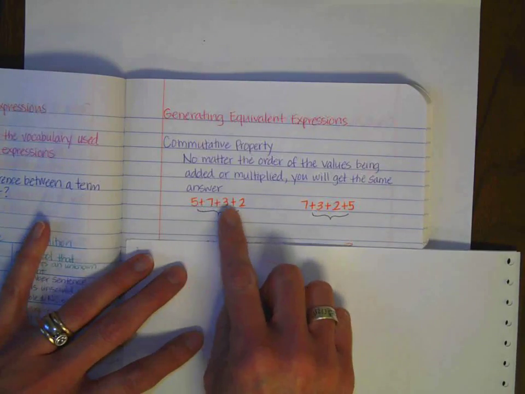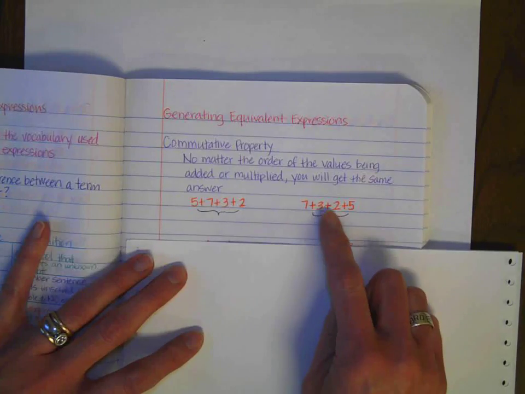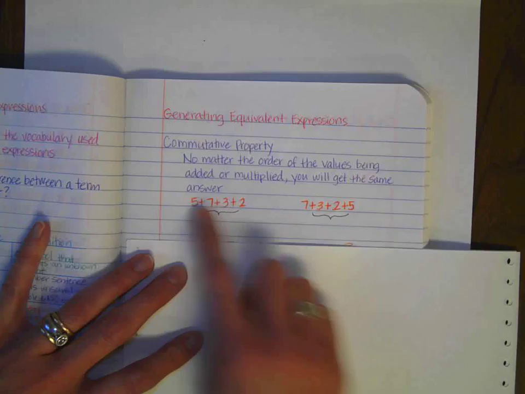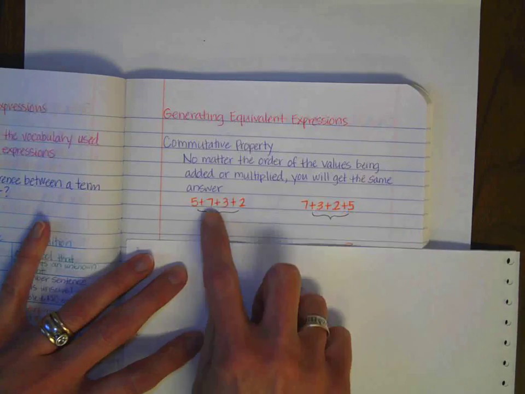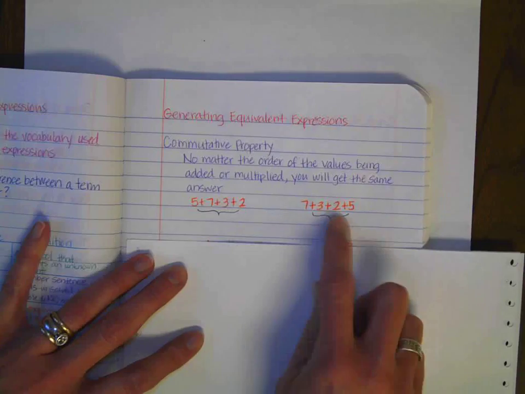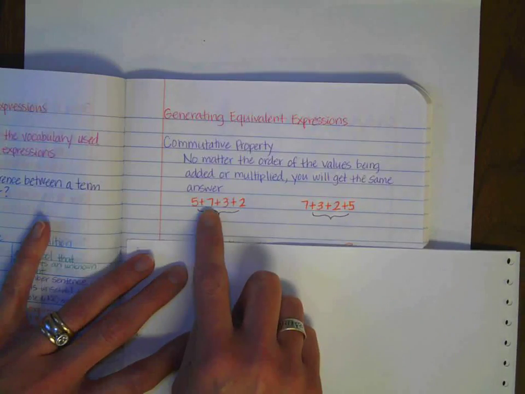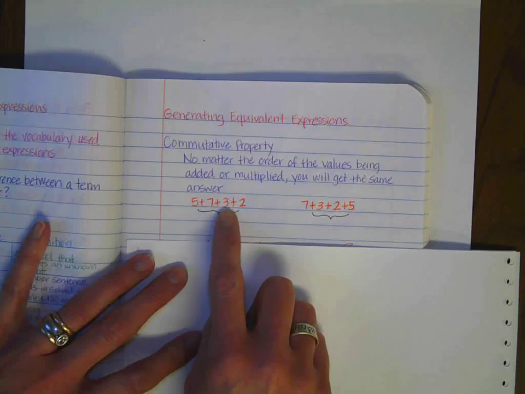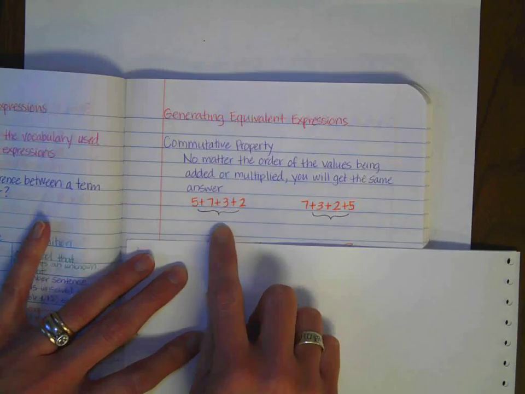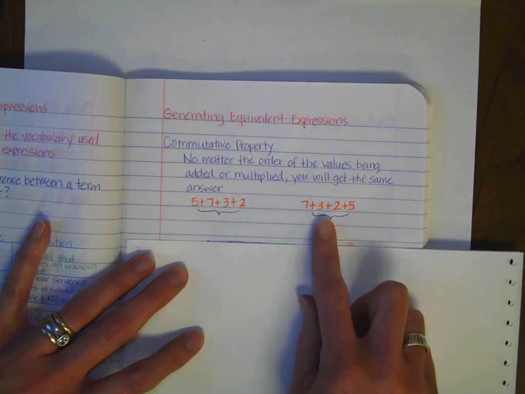So let's try it and see if this is true. So we have 5 plus 7 plus 3 plus 2. Then we have 7 plus 3 plus 2 plus 5. You will notice that none of the numbers changed. What did change about them was the order that they were being added. So if we have 5 plus 7, we get 12, plus 3 more is 15, plus 2 more is 17. So the answer that would sit right here is 17.